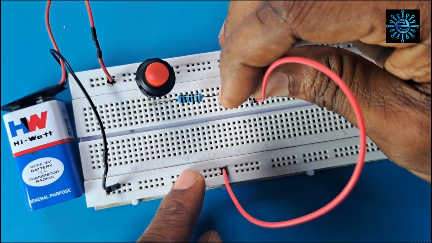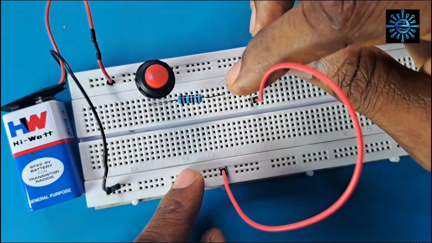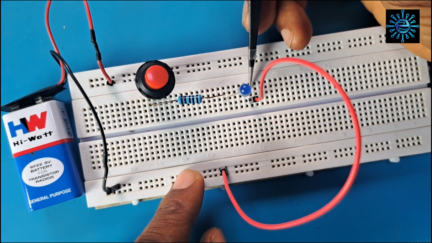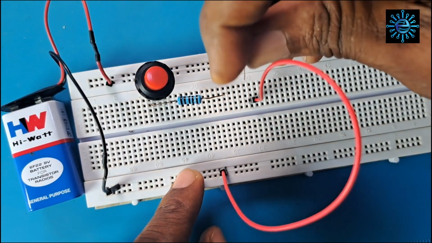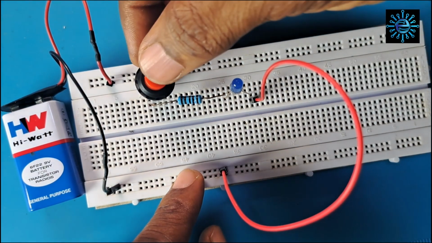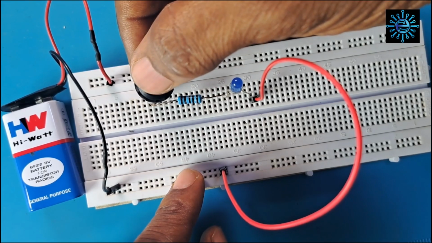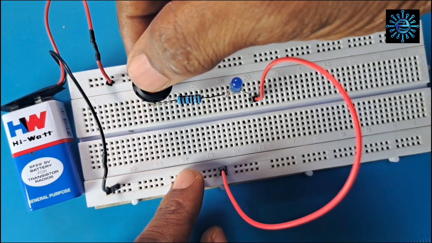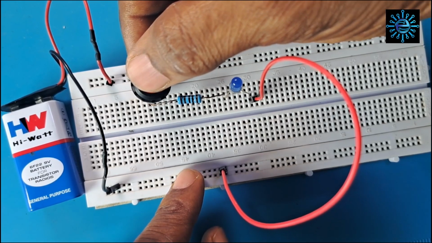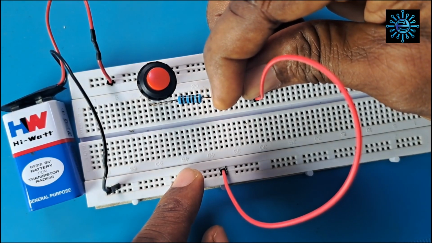So if instead of having the circuit this way, whereby the LED has its positive leg connected here and the negative leg connected here, you reverse it and you have it this way, then if you press the switch, the LED will not come on. So this can also be a mistake you might make when making your connection that could have made your circuit not work as expected. So to correct it, you will make sure that you connect the LED the correct way.